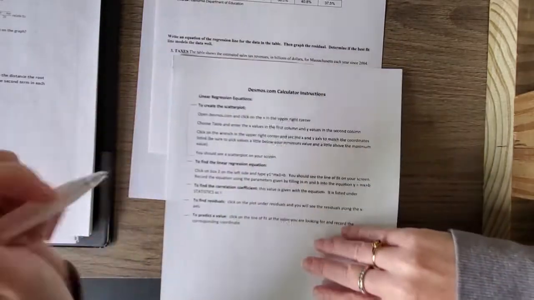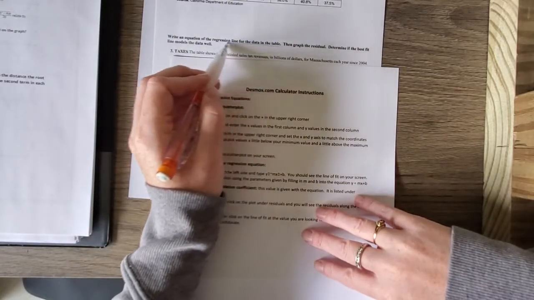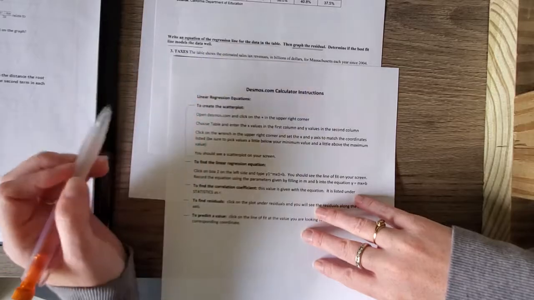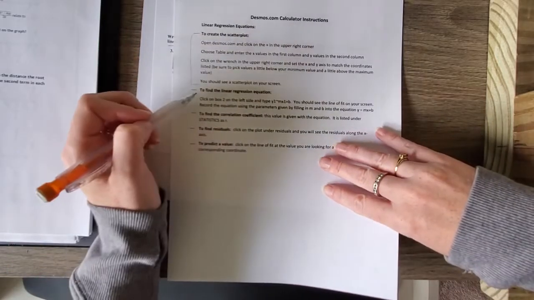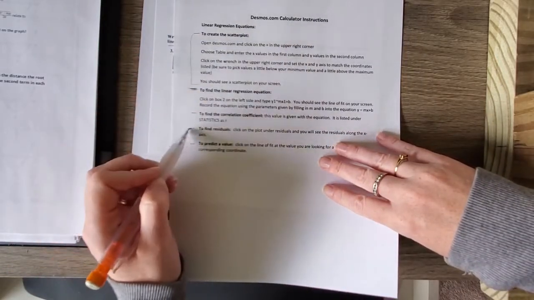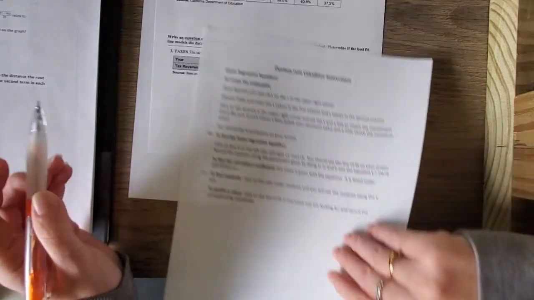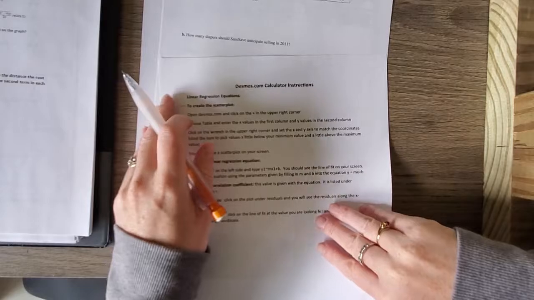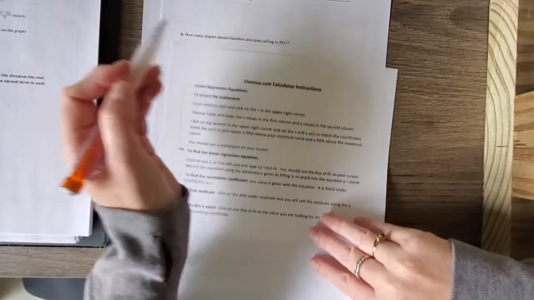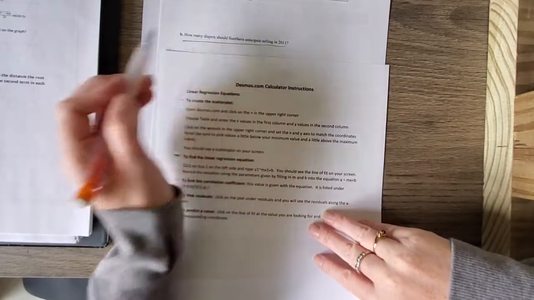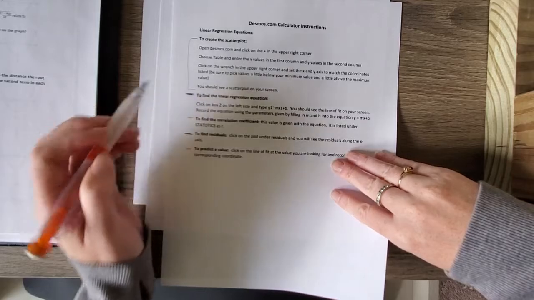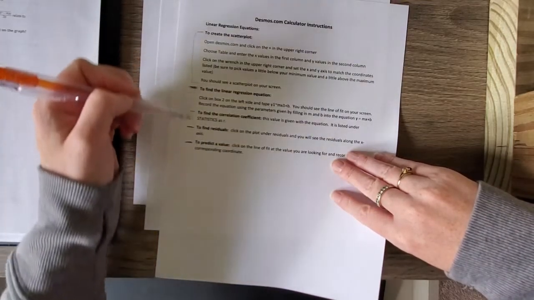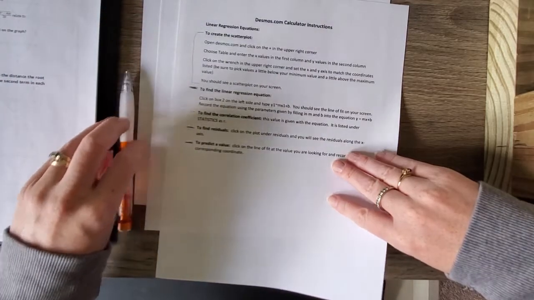When you get to number 3, it says write the equation, graph the residual, and determine if it's a good model. So you're going to do the equation and then the residual. So read the directions carefully. Then when you get to number 4, it says find an equation and then predict a value. So for that one, you're going to do the equation and predict a value. So read what the directions say and do those parts of the calculator instructions.